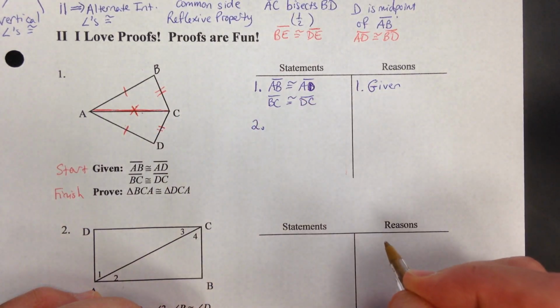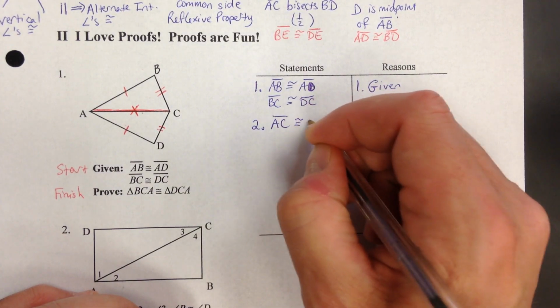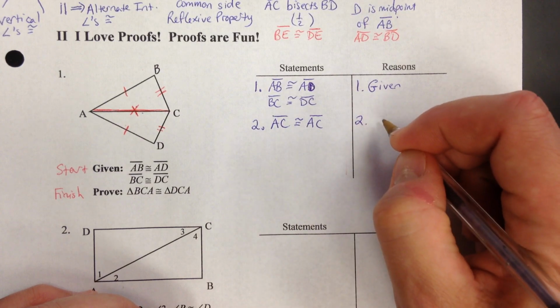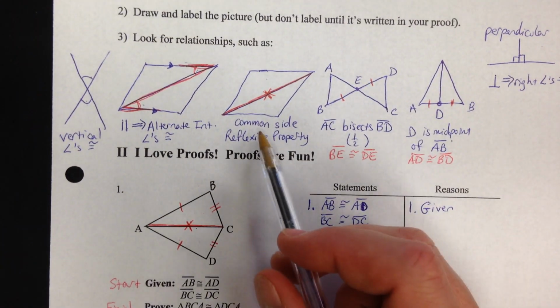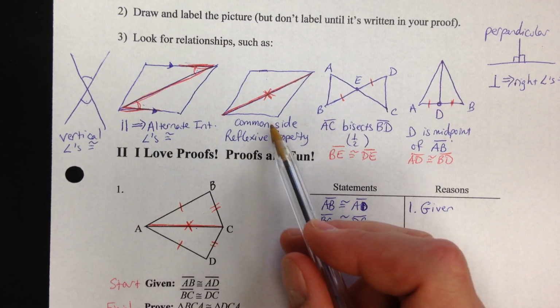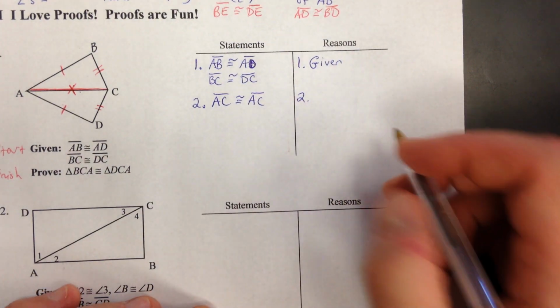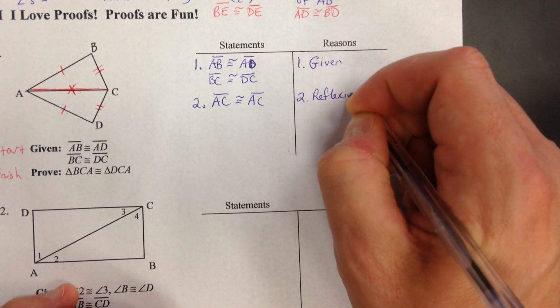So step 2, statement 2, segment AC is congruent to segment AC. The reason we can say that, okay, we had that up here, that's called the reflexive property. It's a common side, but the reason is called the reflexive property. So reason 2 is reflexive property.